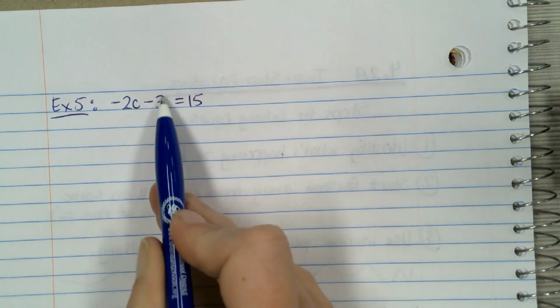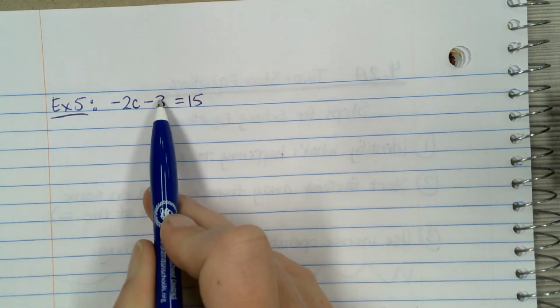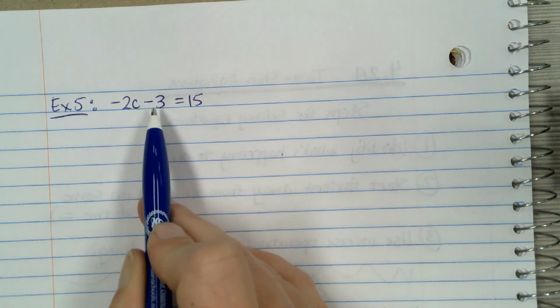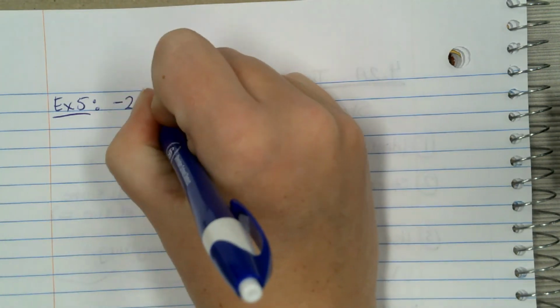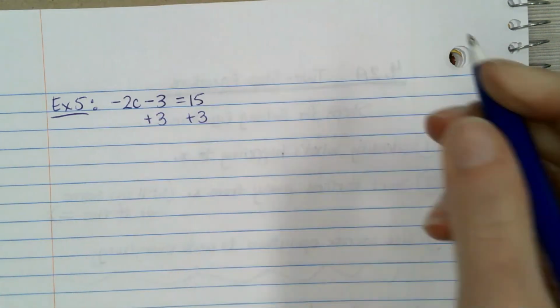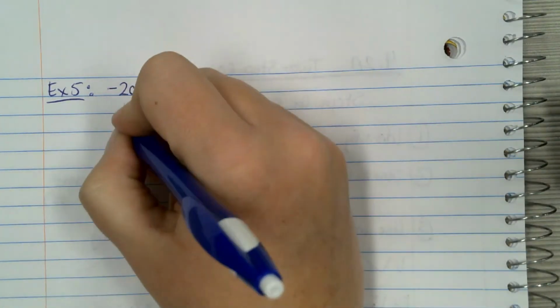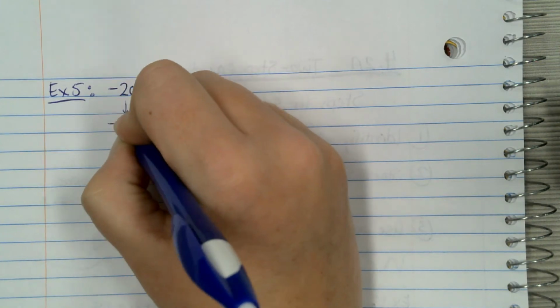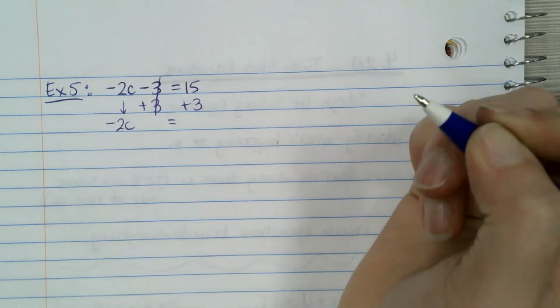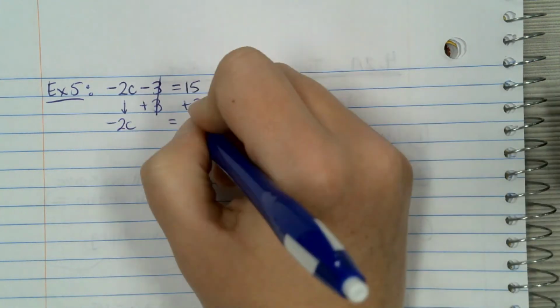This is furthest away, okay? So out of these two things, we're going to start with our 3. The opposite of minus 3 is plus 3. That cancels that. I'm going to bring this down, negative 2c. I'm going to bring down my equal sign. And then 15 plus 3 is 18.